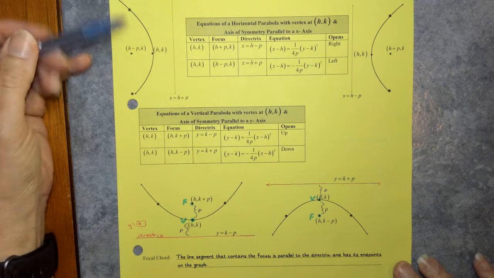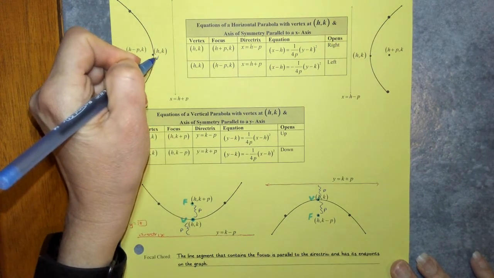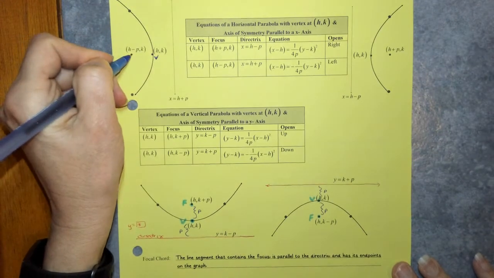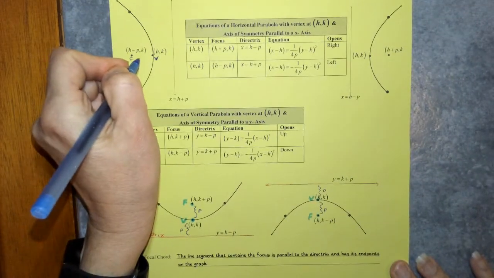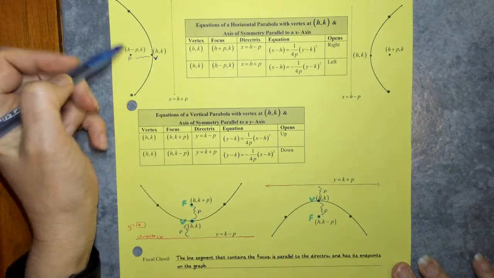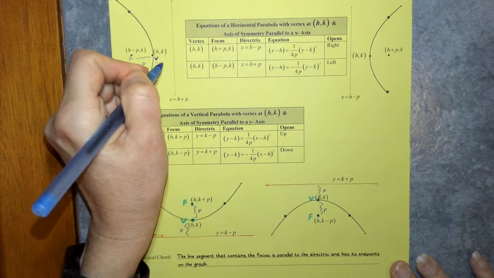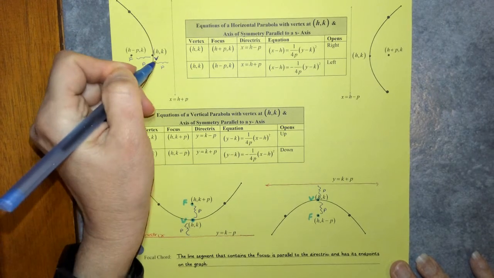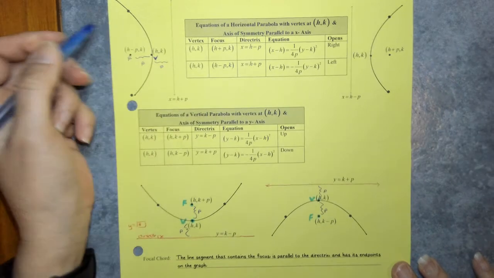Now, how does that compare to our horizontal parabolas? Once again, you see h and k as our vertex, so that hasn't changed. You see that the focus is inside, and the distance between them is a distance of p. And you can also count p in the exact opposite direction. So if I went left for the focus, I go right for the directrix.